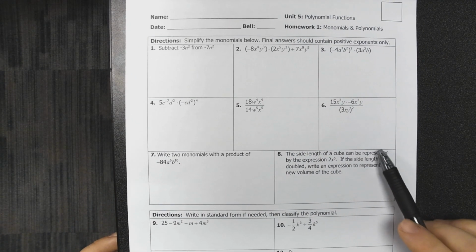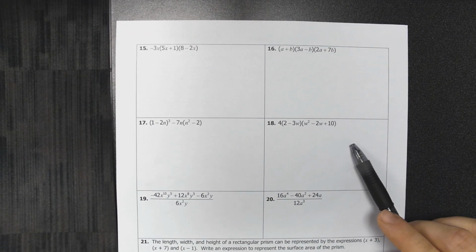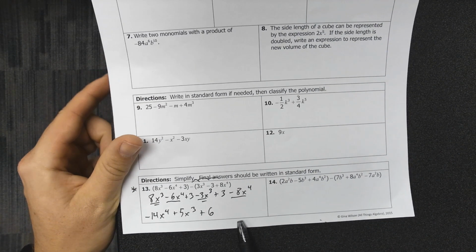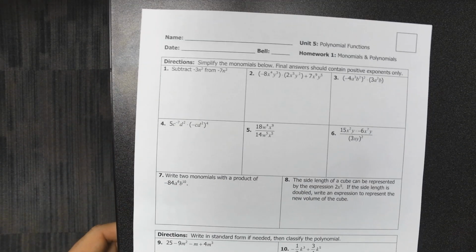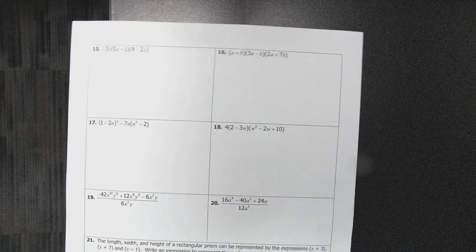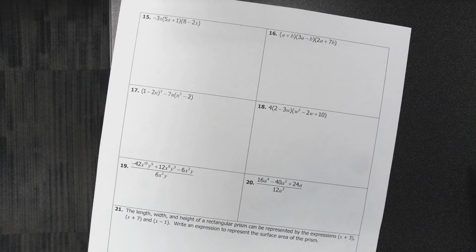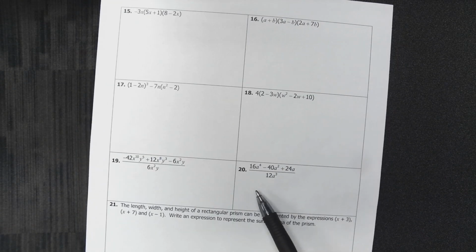1 through 12 are over what we covered last week, so that's old material from last week. 13 through 18 are over what we covered today. So 15, 16, 17, 18, that's all multiplication. 13, 14 is combining like terms. So I want you to spend the rest of the class period working on problems 1 through 18. Anything you don't finish up to 18, I want you to do at home. Do not worry about 19 and 20 yet. We'll talk about those on Thursday.